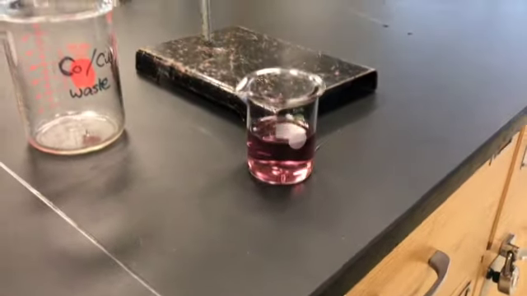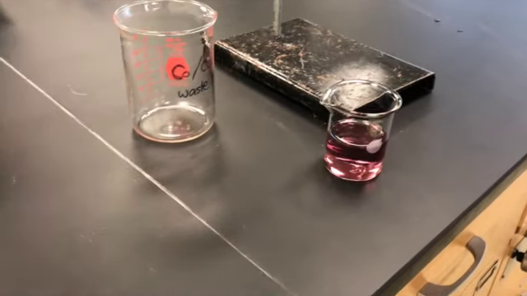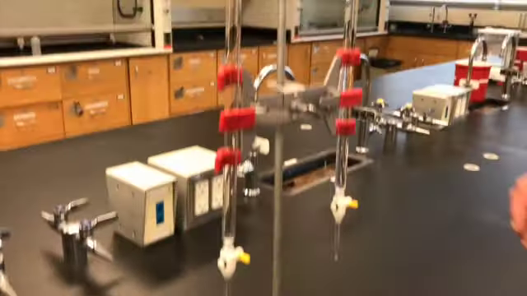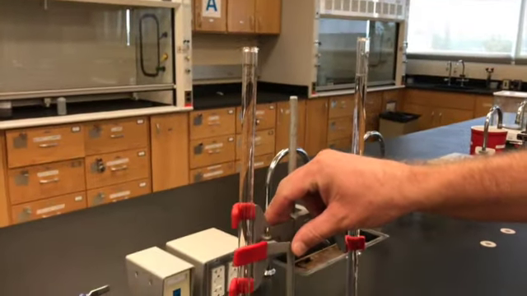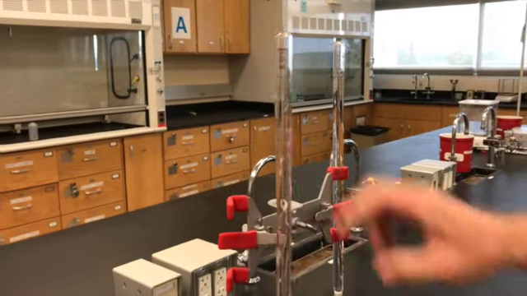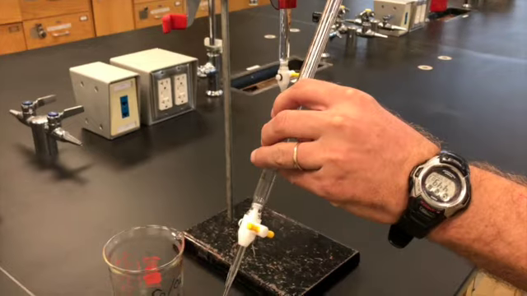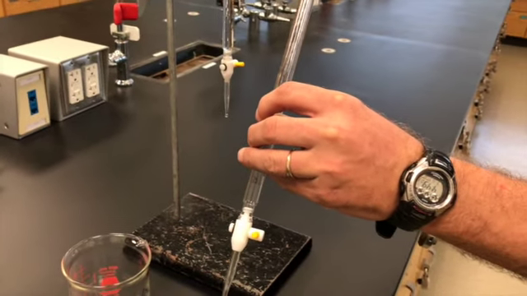Now I've transferred the solution to a beaker because it is very difficult to pour from a volumetric flask. And this burette might not be completely clean, so we want to rinse with the solution a couple of times first, just a little bit of the solution.